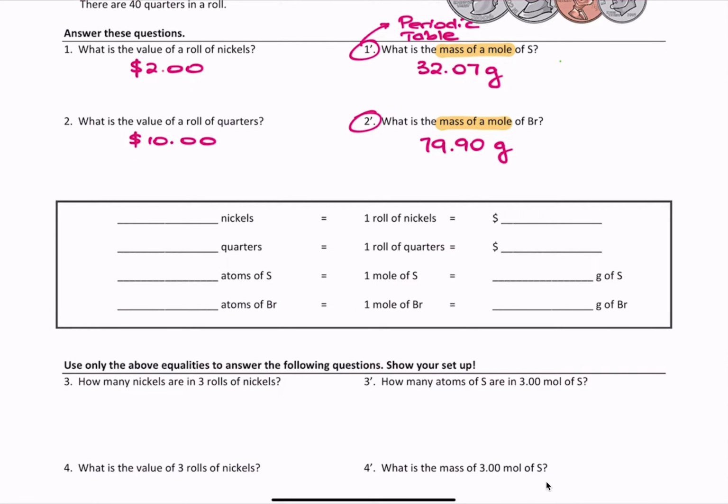Now, using the information of problem 1, 2, 1 prime and 2 prime, what we'll do is complete the table that is underneath. And at this point, I want you to forget that a nickel is worth 5 cents and a quarter is worth 25 cents.